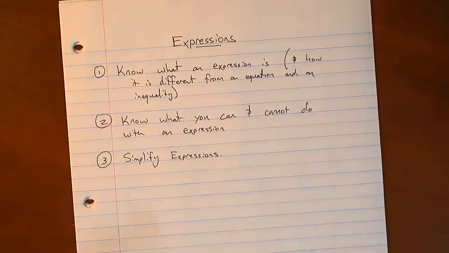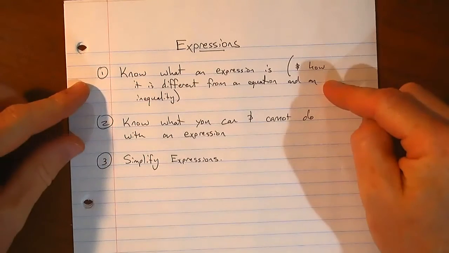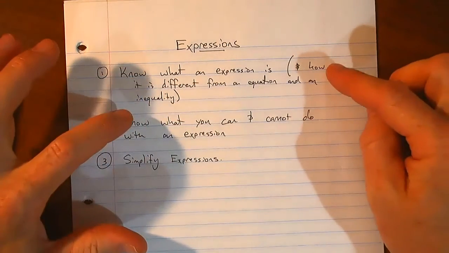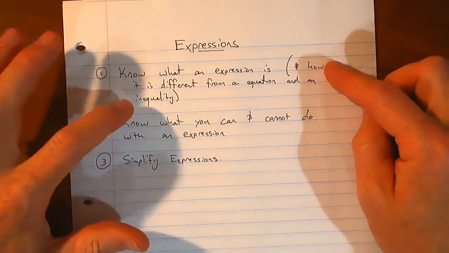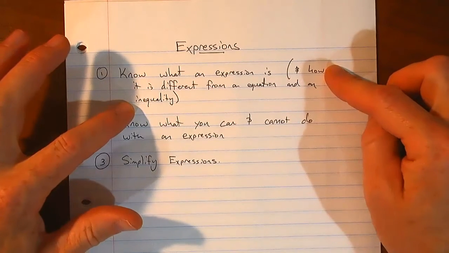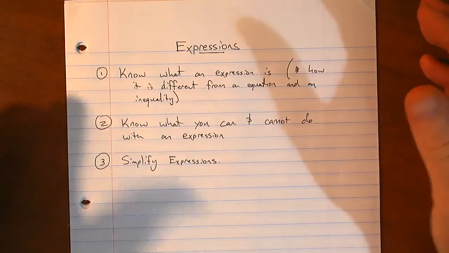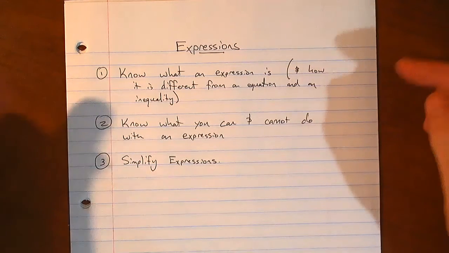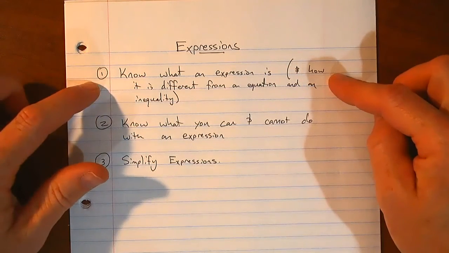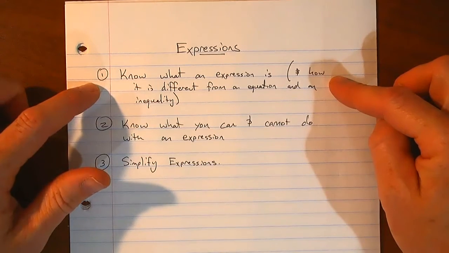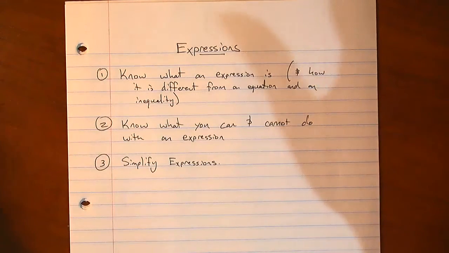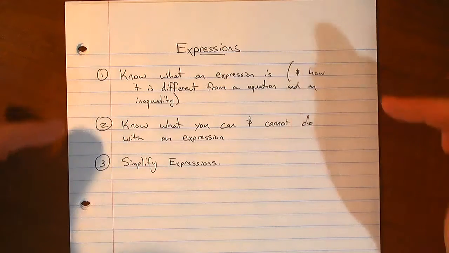So here are our learning objectives for this video. Simply know what an expression is, and specifically be able to talk about how it's similar and different from equations and inequalities. Remember, in our class, pretty much always, you just need to have a working definition. In other words, you don't need to be able to tell me word for word what an expression is, but you need to be able to recognize it when you see it. Okay, so know what an expression is.